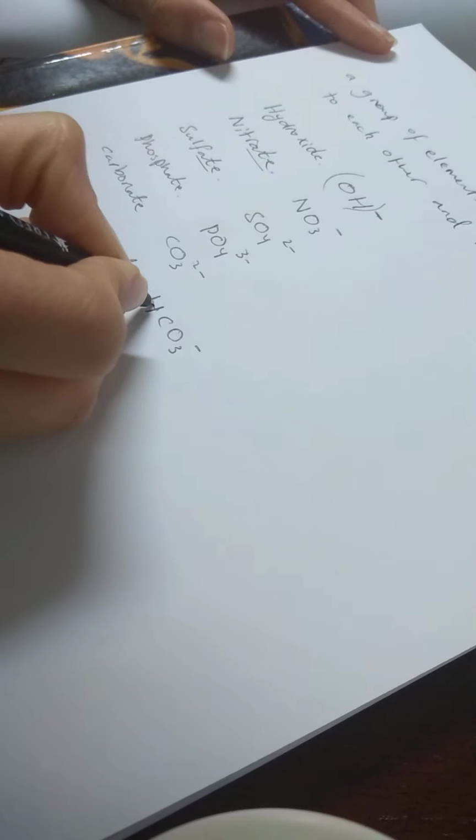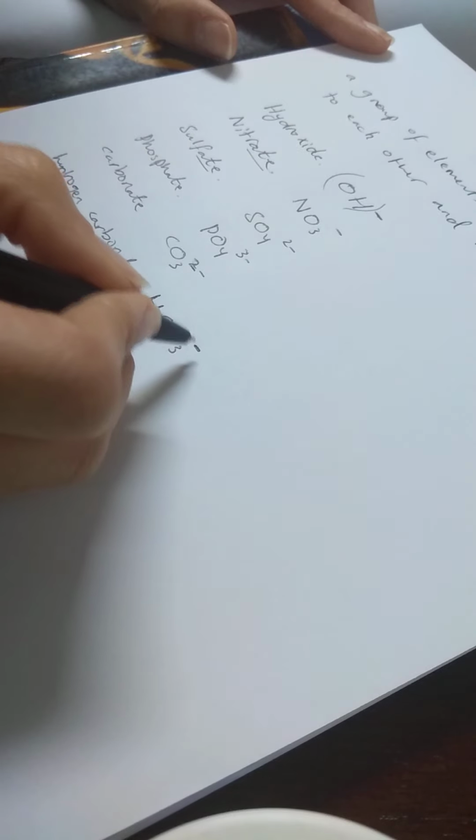Carbonate. CO3 -2. Carbon, 1 atom, surrounded by 3 atoms of oxygen and has a charge of -2. Hydrogen carbonate. It's HCO3 -1. The same as the carbonate, but added to it is a hydrogen atom, okay, or hydrogen ion, sorry. Okay, and it has a charge. The carbonate has a charge of -2. This one, because it has a hydrogen, has a charge of -1.